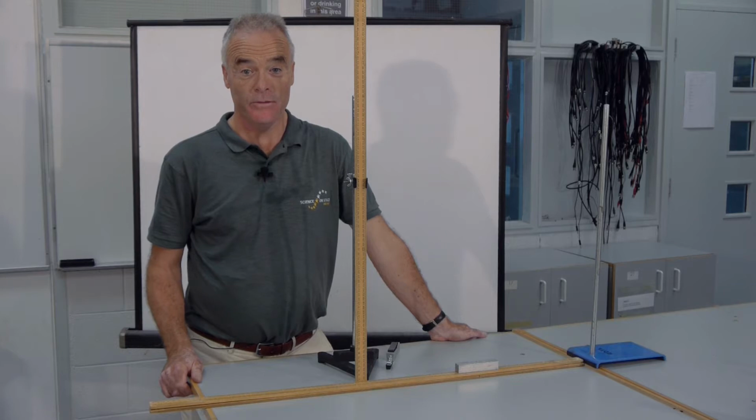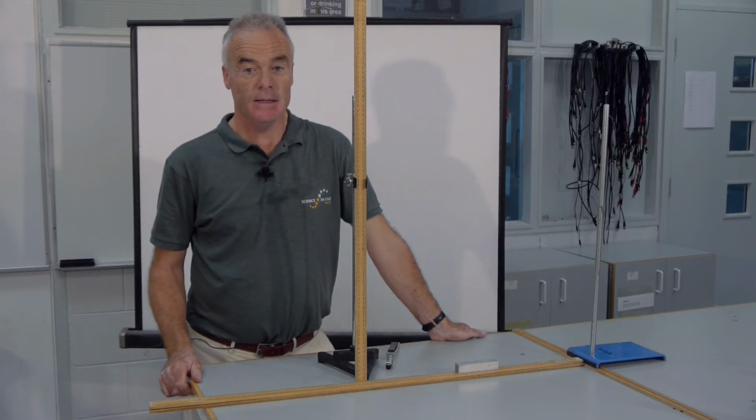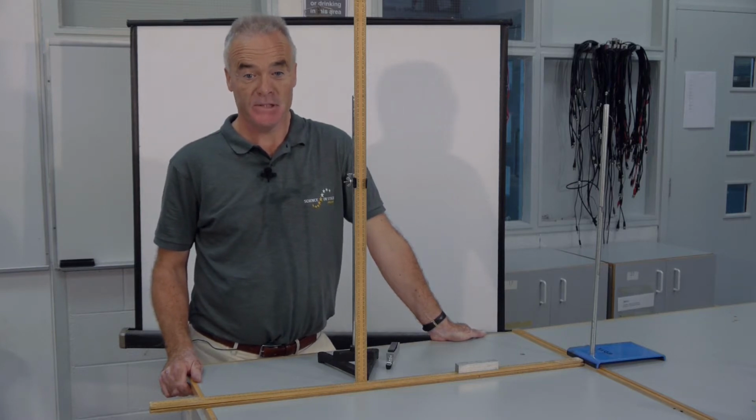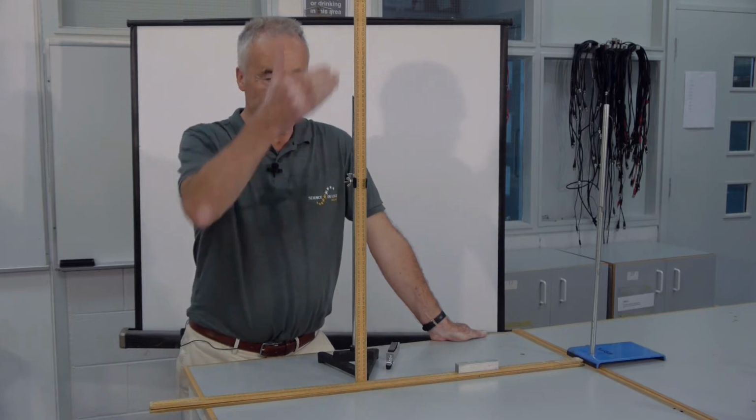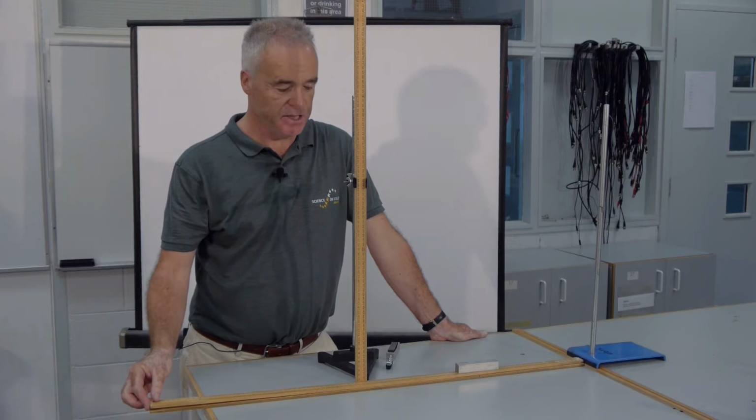Friction is an important force in our everyday lives. And in this demonstration, we look at how the value of the coefficient of friction may be measured by the use of some meter sticks. We've arranged one meter stick in the vertical orientation here and two other meter sticks flat on the table.